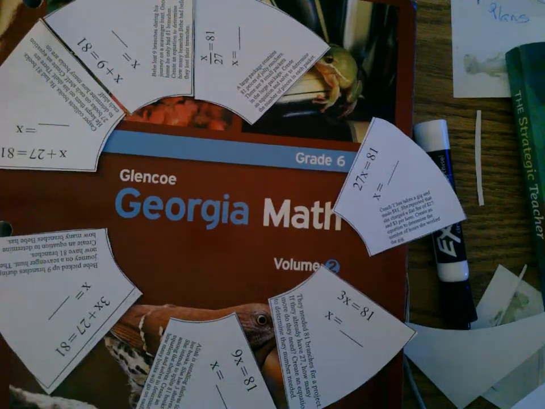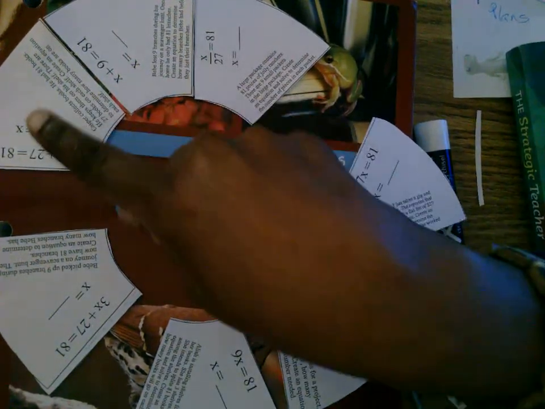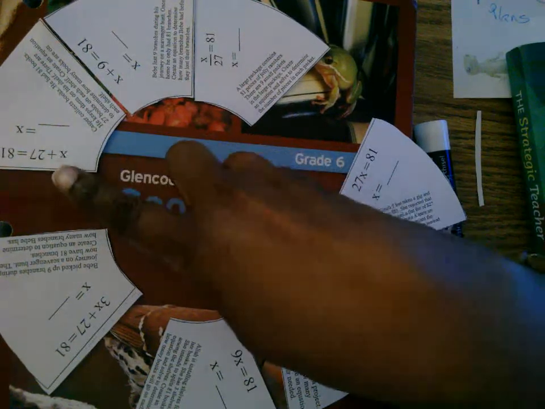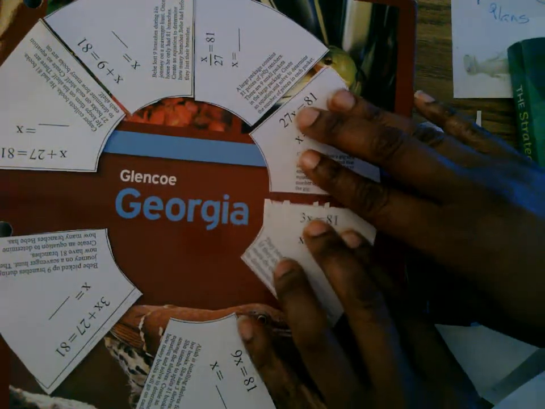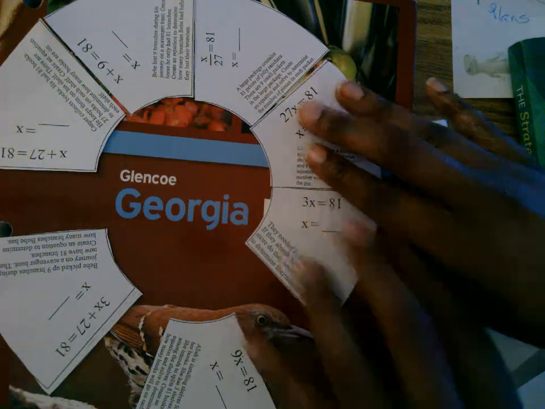After you have all of the equations matched, you then have to solve them. And you can solve them on the card, but after you solve them, you have to write the answer on the line provided. When you finish, they will form a circle.